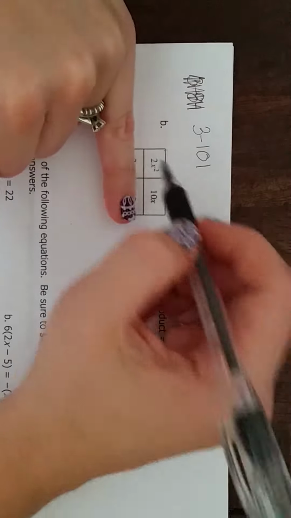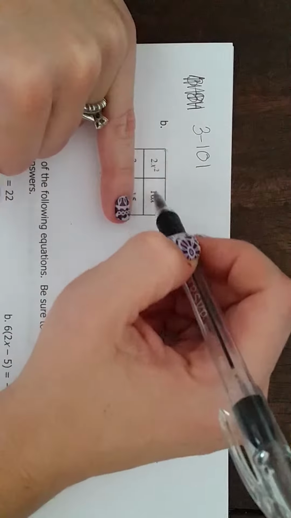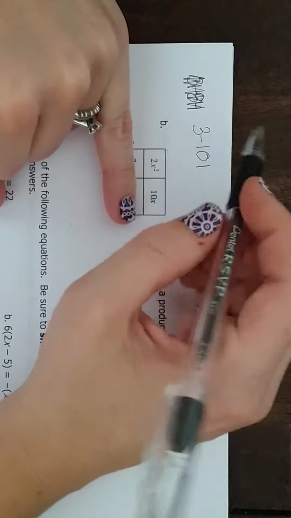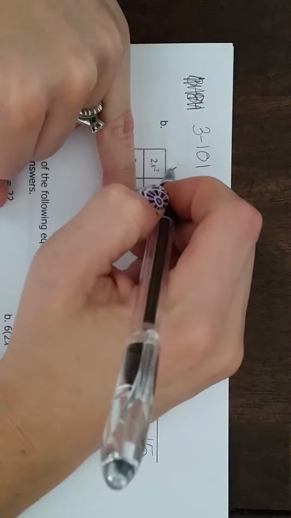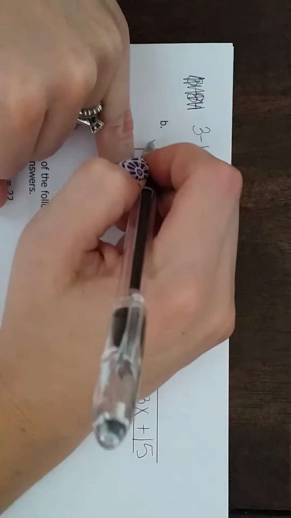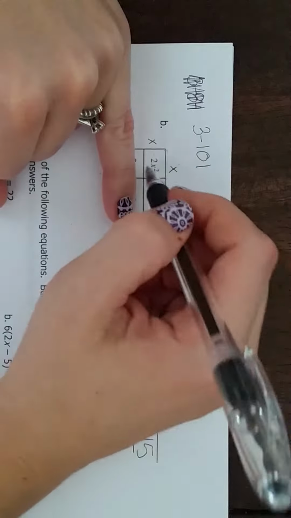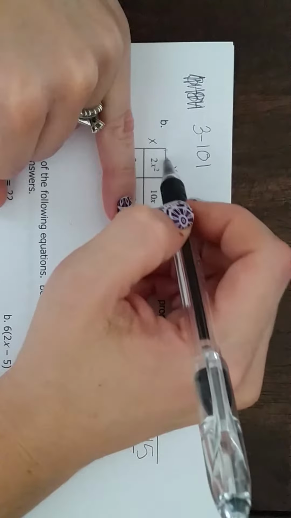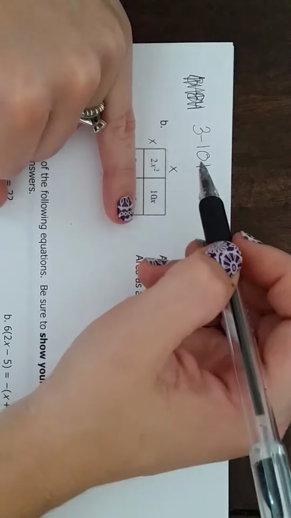So if we just look at one row at a time, if this is an x squared, then this has to be an x times an x. And that's how we're going to get the 2x. But then one of these has to be 2x times x.